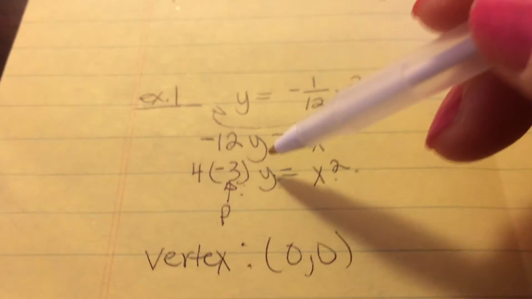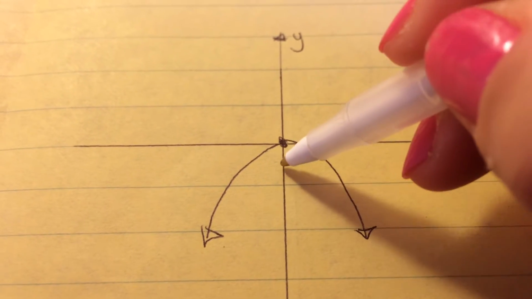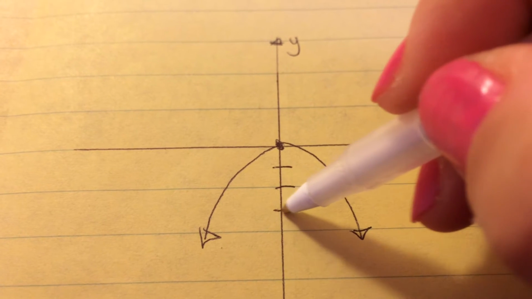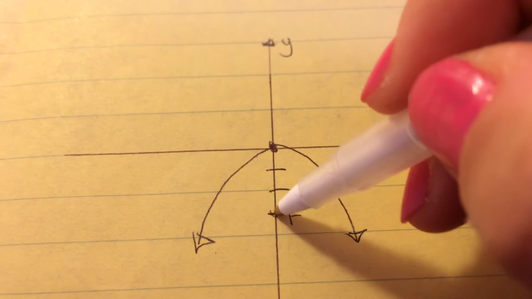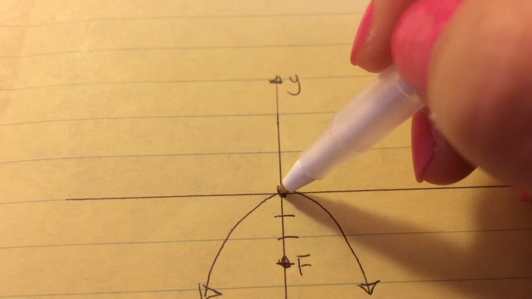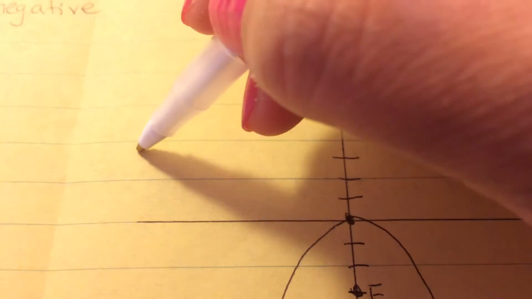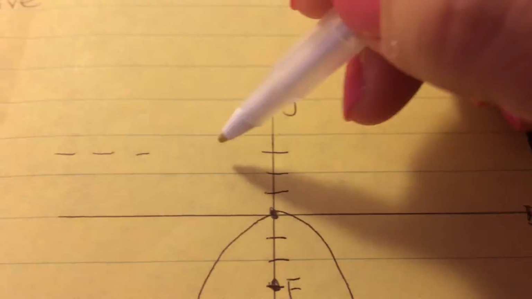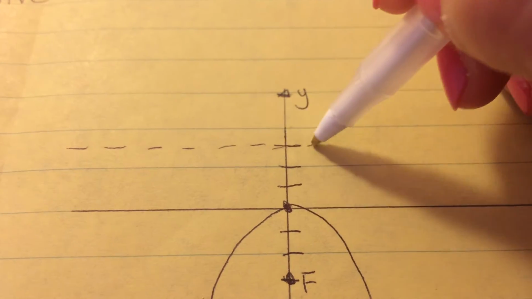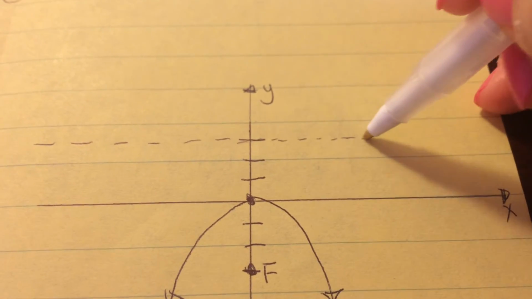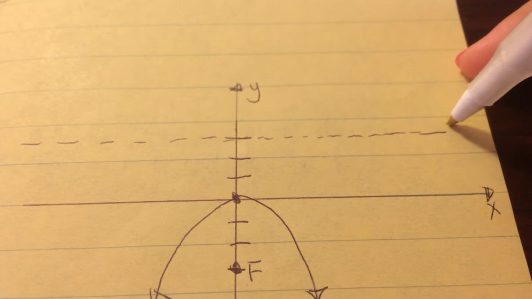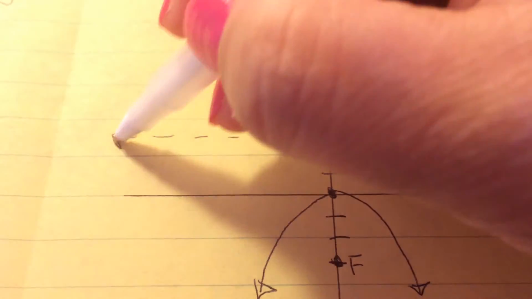And then we said p is a distance of 3. So from the 0 right here, I go 1, 2, 3. That's my focus, right here. And then from the vertex, I go 3, so 1, 2, 3. And that's going to be my directrix. So again, it's an asymptote right there. So since it's not imaginary, or I'm sorry, it is imaginary, you're going to have to do dotted lines right there. Okay? Let me put little arrowheads right there.